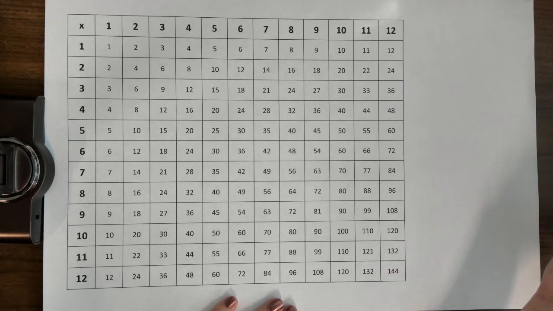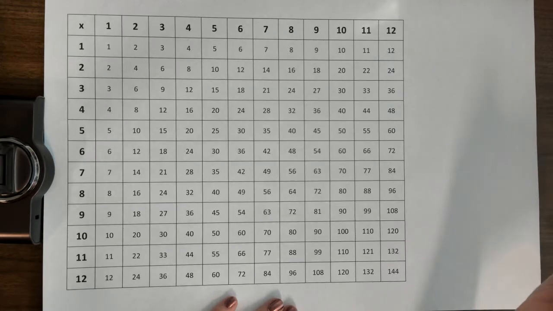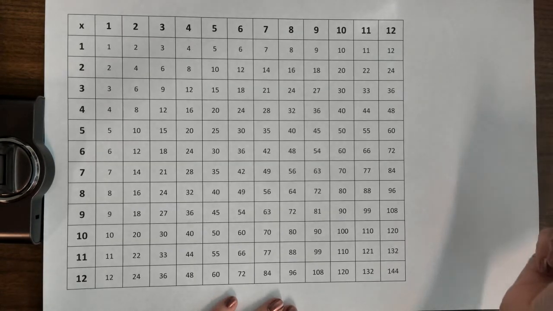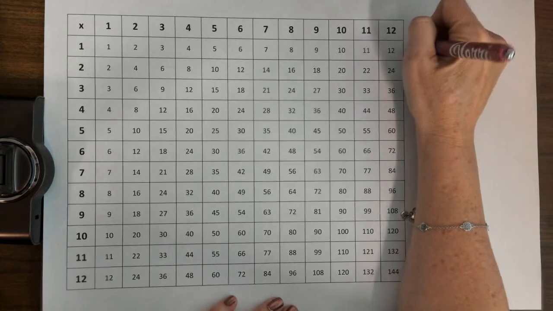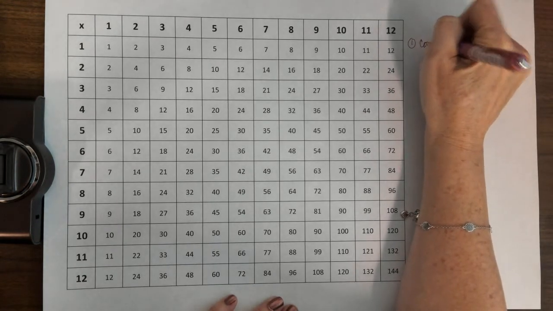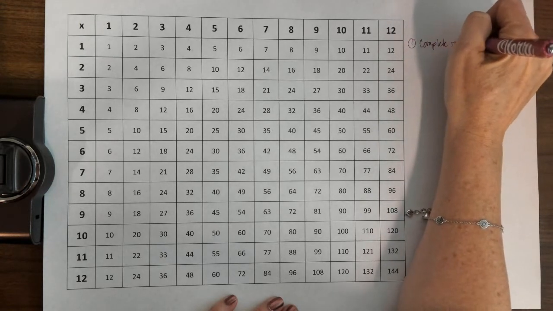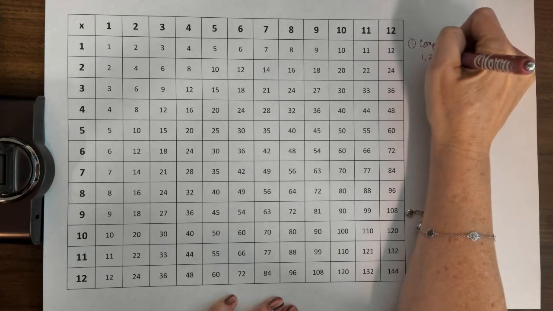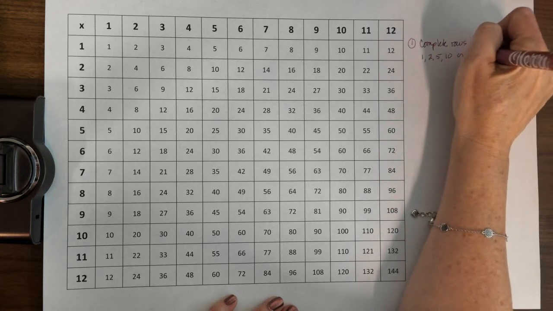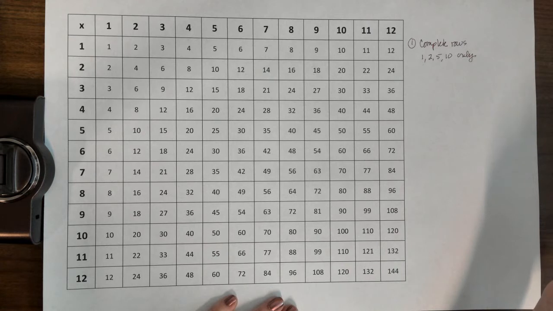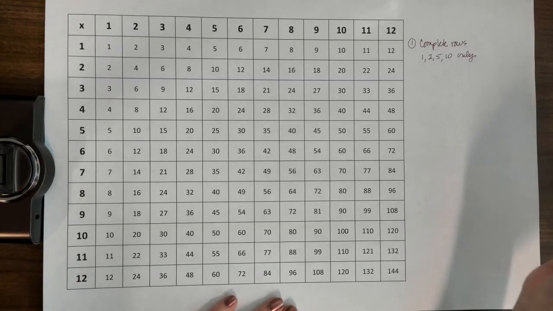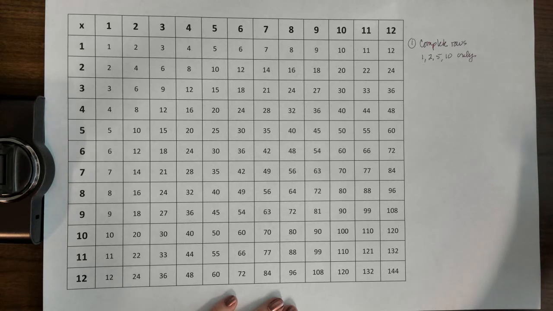When I start with kids, I want them to begin by only completing the 1s, 2s, 5s, and 10s. So my step 1: complete rows 1, 2, 5, and 10 only. And then you're going to direct teach the pattern for finding the 3s. Most of your kids are going to say, I already know my 3s, I can skip count by 3s. Perfect, because then you're going to be able to see that this pattern you're finding is correct because you already know your 3s, and you can check by skip counting your 3s.